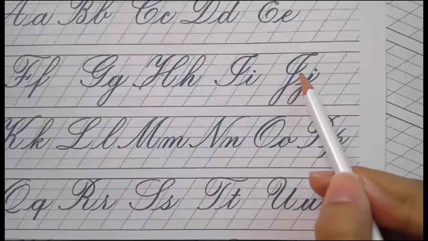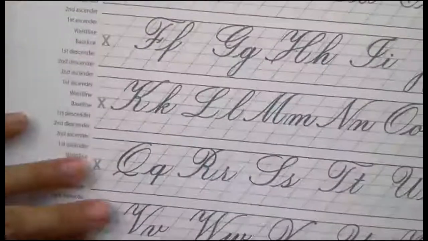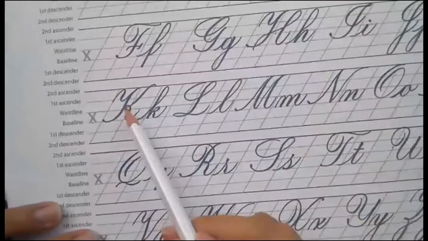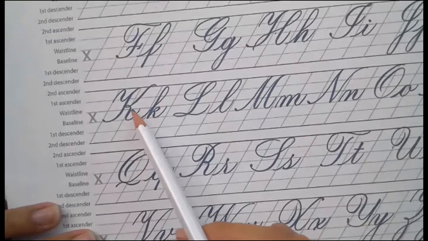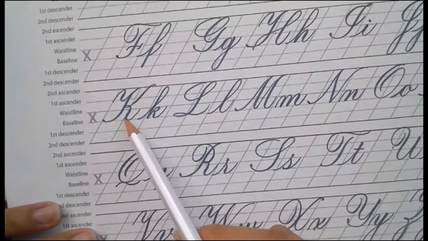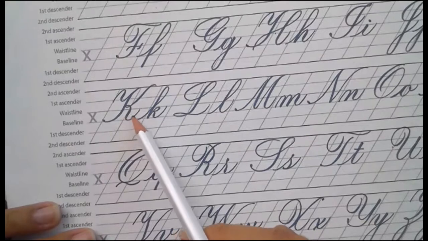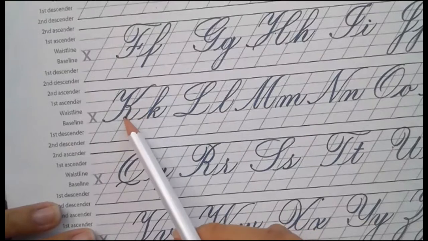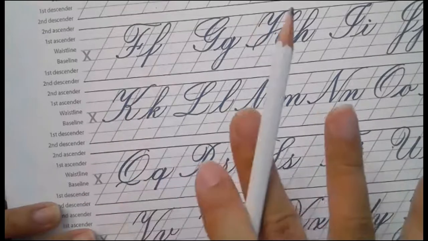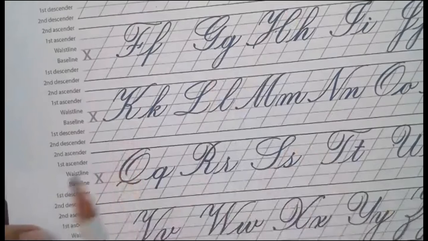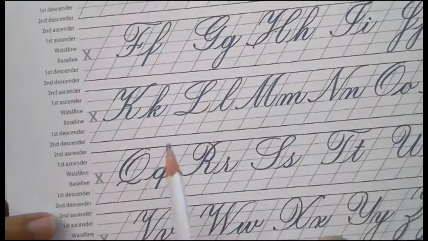J has an exit stroke. This is another reminder: when you are practicing your basic strokes and your letters, whether capital or lowercase, it's always a great practice to end that stroke fully. When you're finished with that stroke, end it at the waistline. Don't stop at the baseline. Don't stop halfway. In practice, finish up at the waistline, because it gives you that full range of the stroke, and then you can always modify it from there.